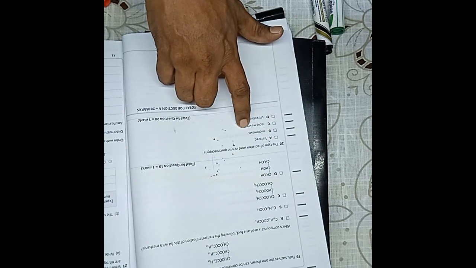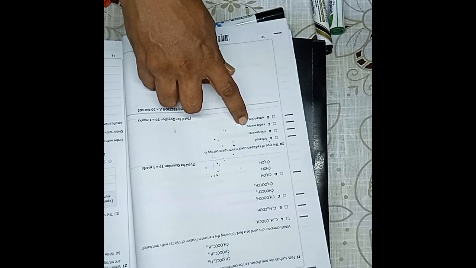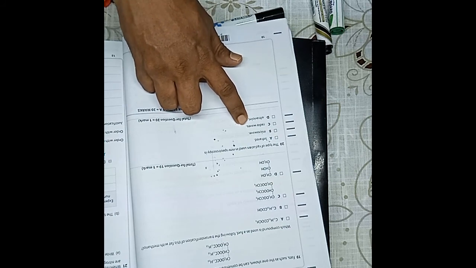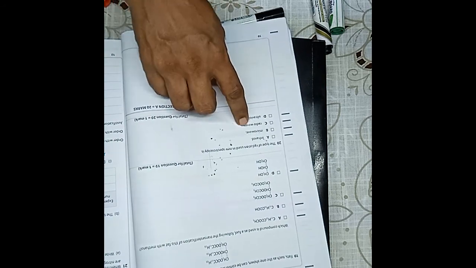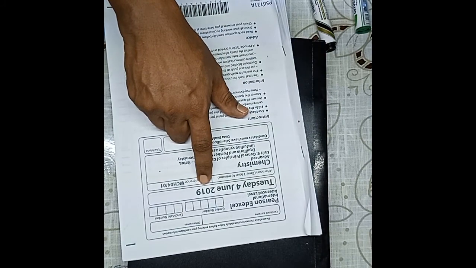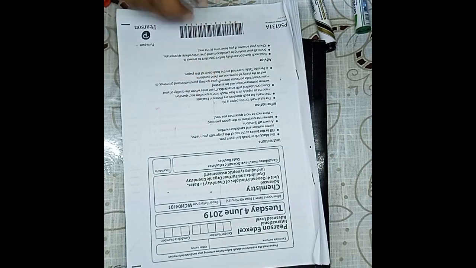NMR, nuclear magnetic resonance spectroscopy, is a broader and deeper area. We have to slowly discuss it using a separate video. I will introduce another video for that. For the moment I will stop at the first 20. After completing the first 20 MCQs, today I discussed the IAL Unit 4 June 2019 Chemistry paper. Then we'll meet in another video.